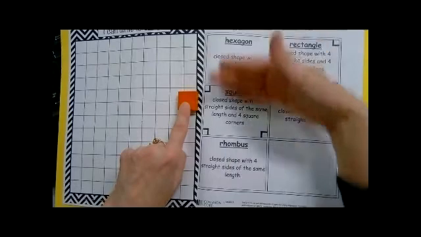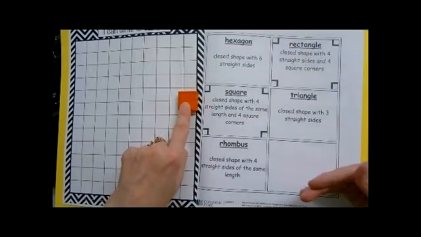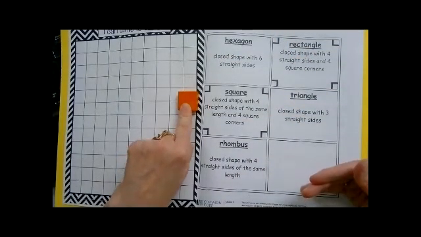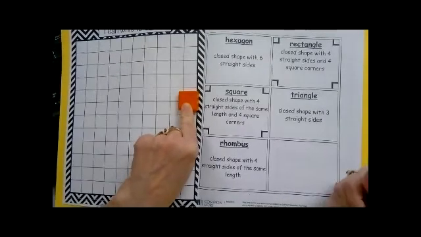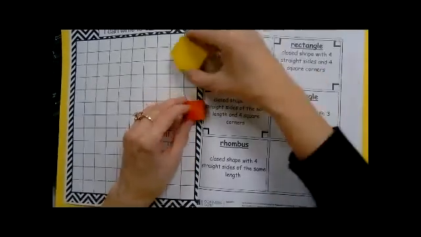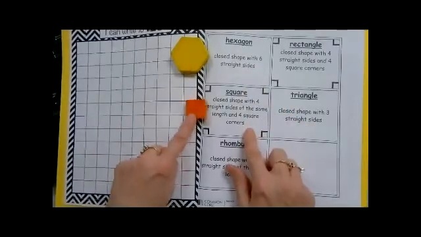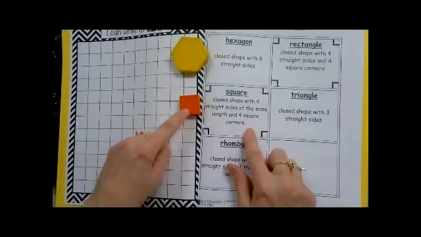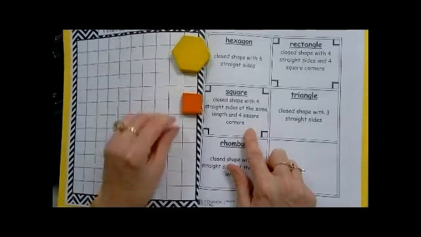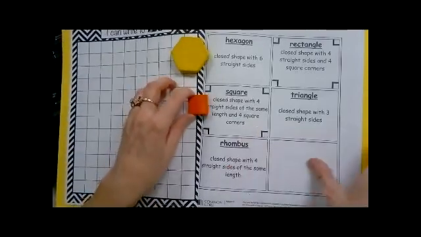So class, this page here talks about the attributes. An attribute, class, is what makes up that object, and in this case, that shape. So a hexagon, again, is a closed shape that has 6 sides. A square is a closed shape that has 4 straight sides of the same length and 4 square corners.